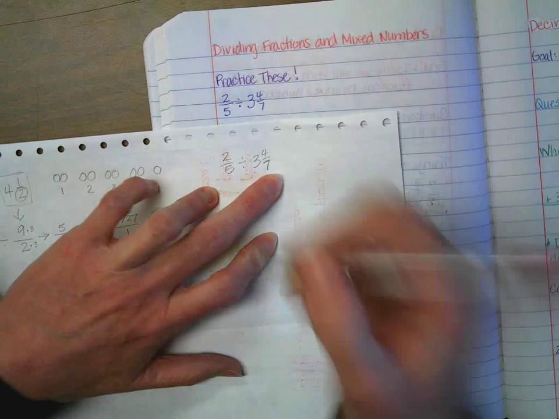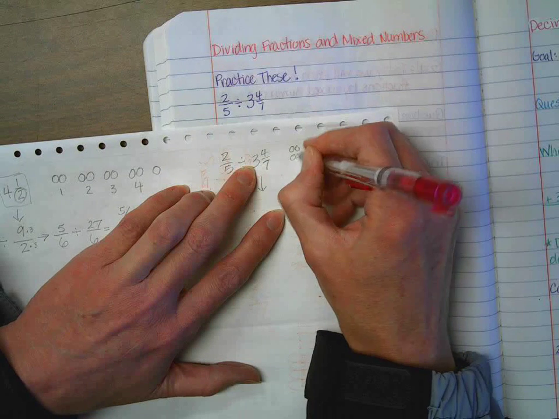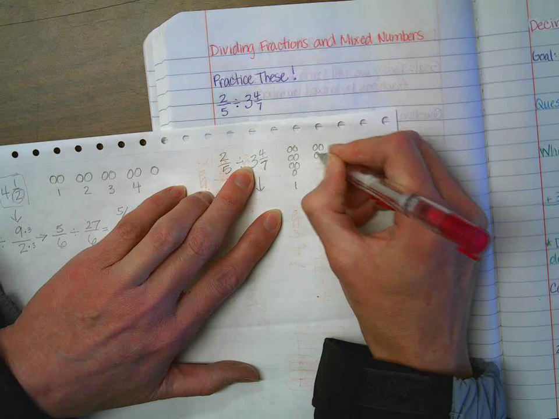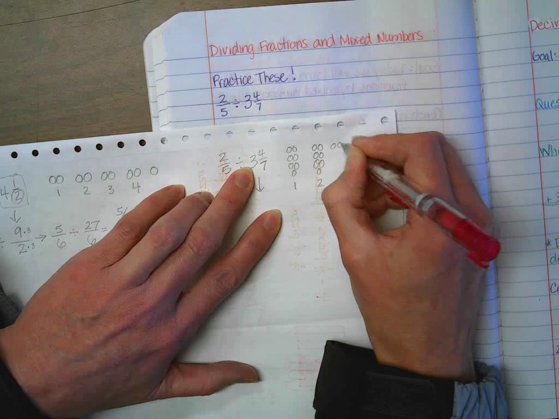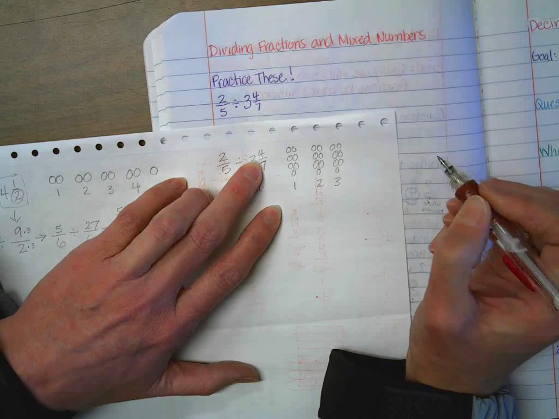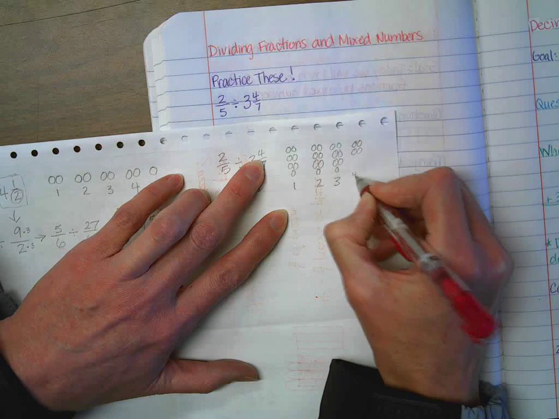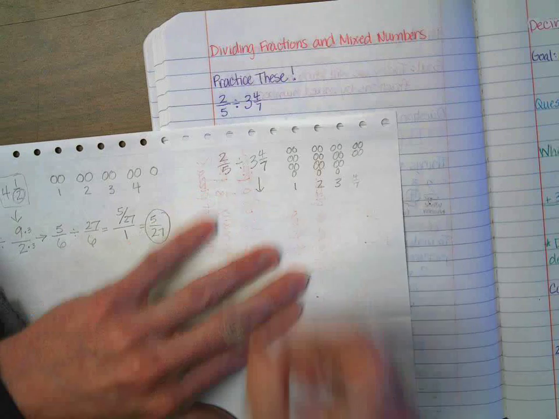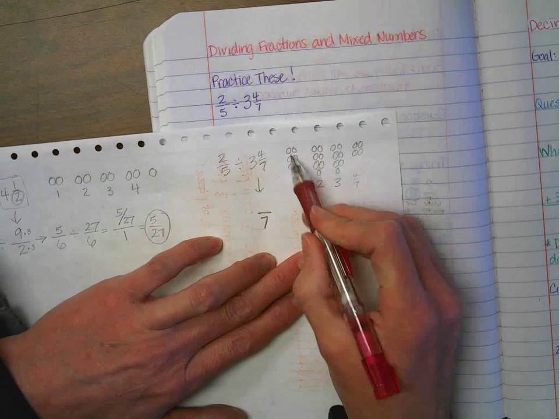the pictures. The denominator is 7, so I have to have 7 circles to create a whole. So I have 1, 2, 3, 4, 5, 6, 7. That's 1. 1, 2, 3, 4, 5, 6, 7. That's 2. 1, 2, 3, 4, 5, 6, 7. That's 3. And then I have 4 out of the next one. 2, 3, 4. So this is 4/7. So now our job is to count how many we see. And we remember that 7 is what makes a whole.